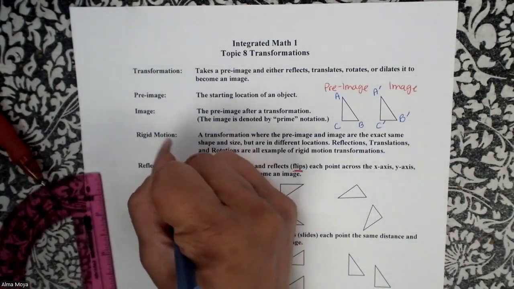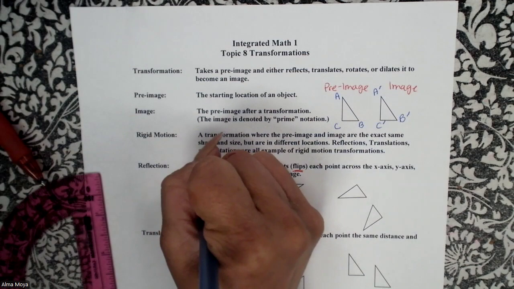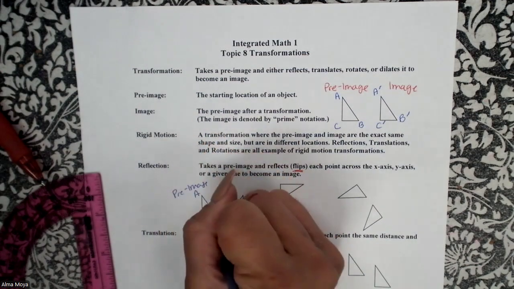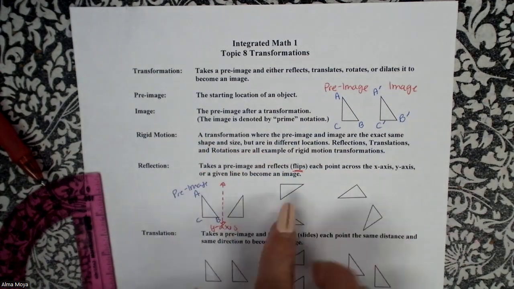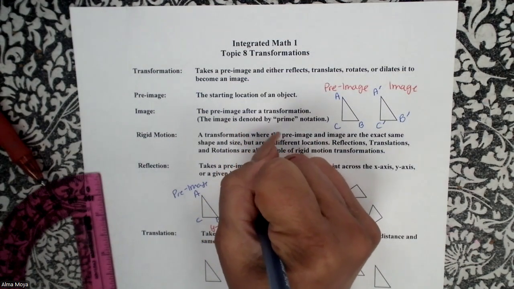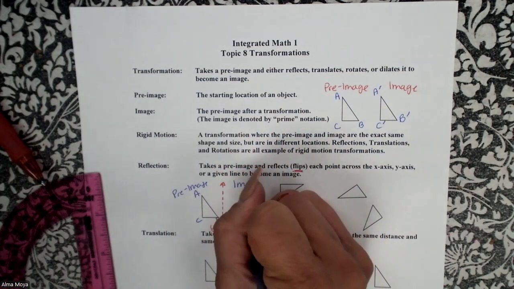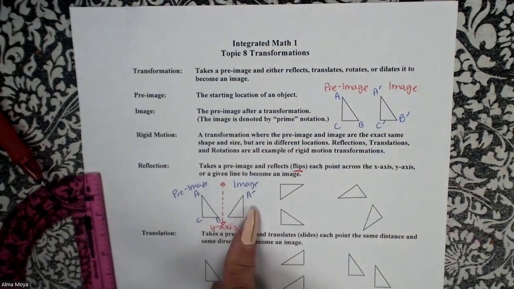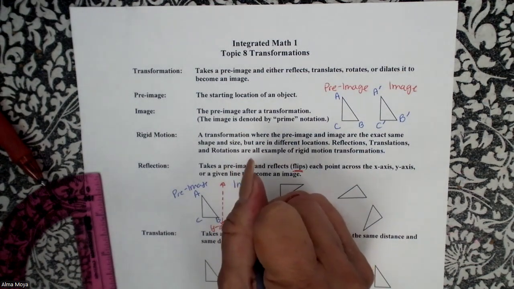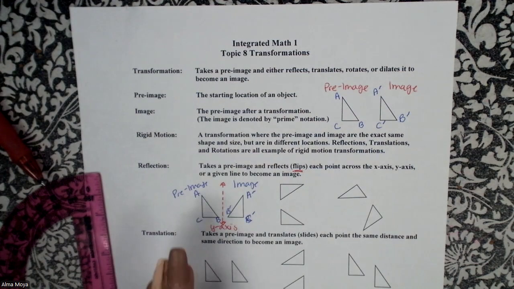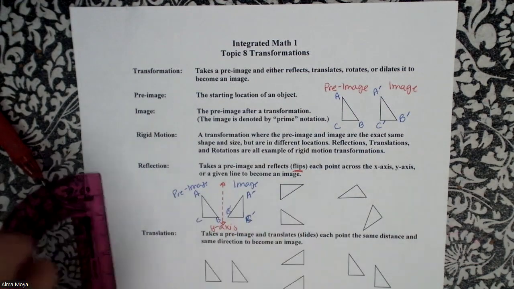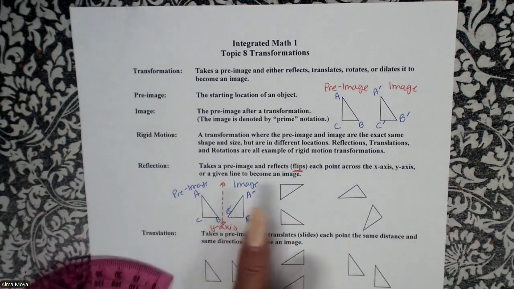So let's say that this is our pre-image of A, B, C. This would be our image, and this is A prime, B, oh, sorry. When it flips, this becomes C prime, and this is B prime. So a reflection is it just flips. That's going to be on the y-axis.